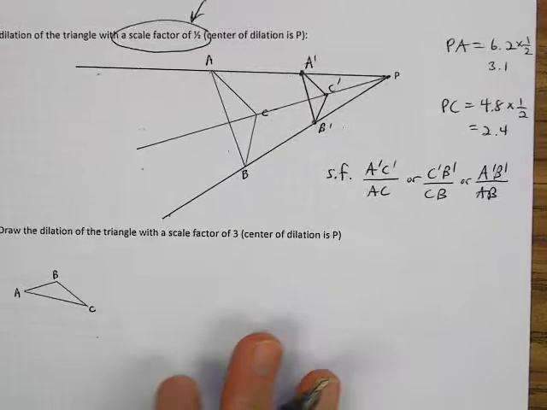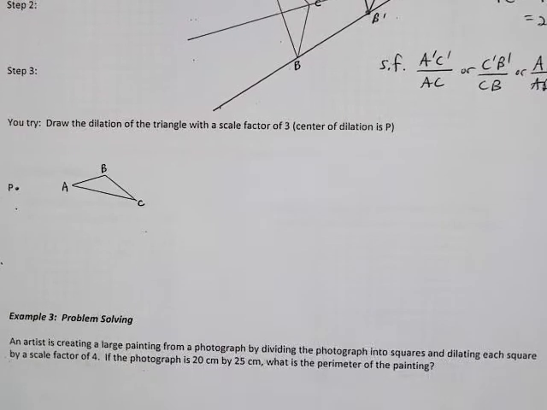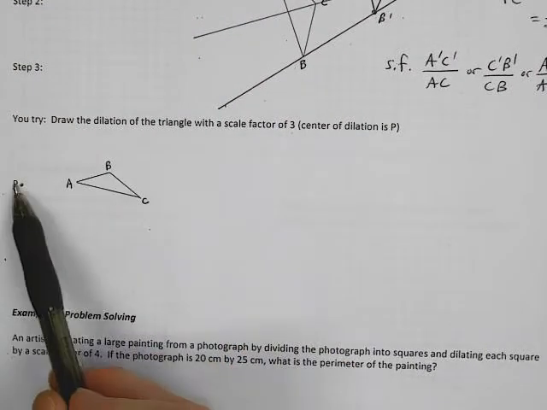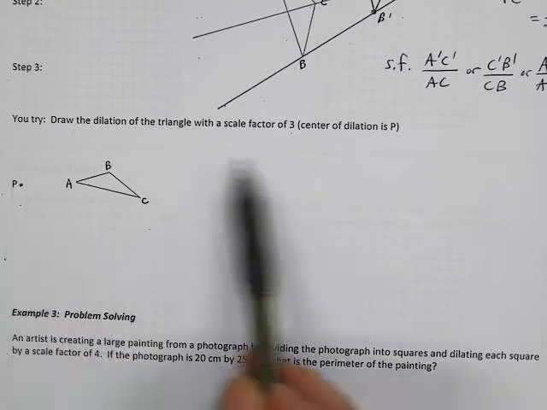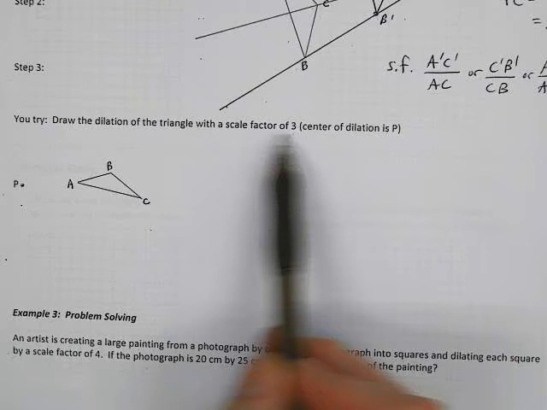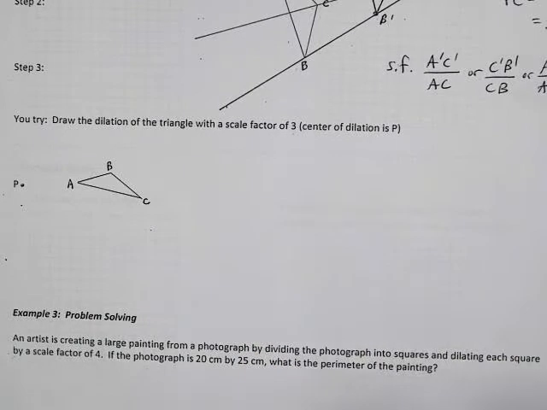All right, so I'm going to leave this next example for you to try again when you want to. It's the same idea. You're going to do a scale factor of 3, so you would connect P to A, P to B, and P to C, measure those distances, and then multiply them by 3 to get your new points. It's going to get you a big triangle right here on your paper.